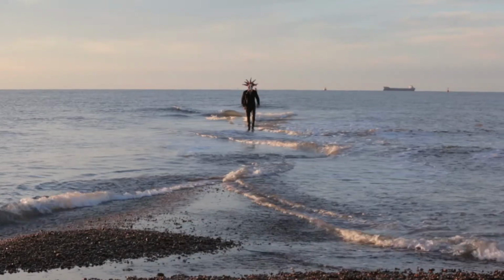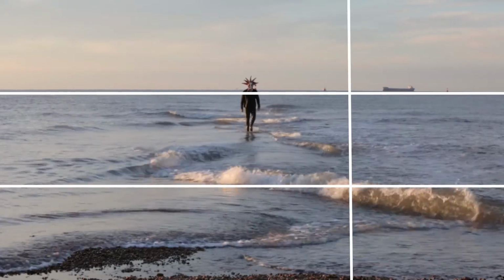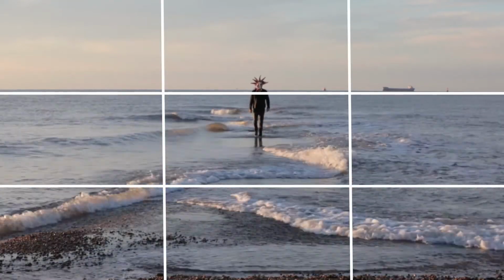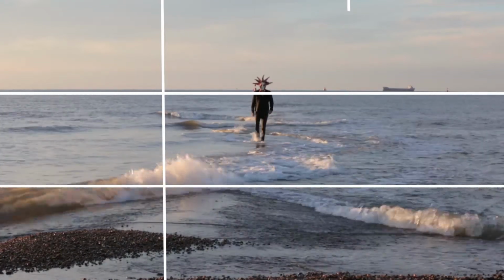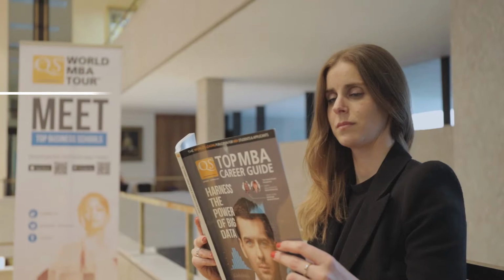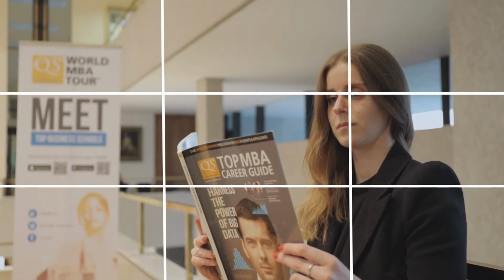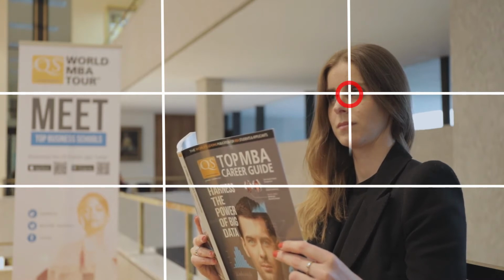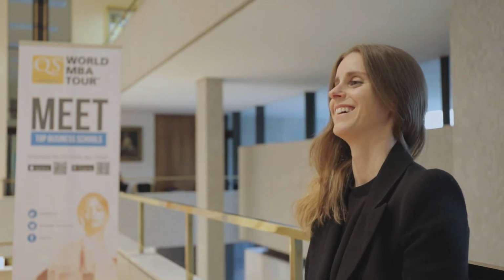The rule of thirds also stipulates that if you have a horizon in your photo or your video footage, you should place it not in the center of the screen, but on one of the 2 horizontal lines to make it again look much more pleasing to the eye. If you're filming people, the rule of thirds also encourages you to put their eyes on one of those rule of thirds lines or at one of the interconnecting points. Again, it helps to draw the viewer in and makes for a much more interesting shot.